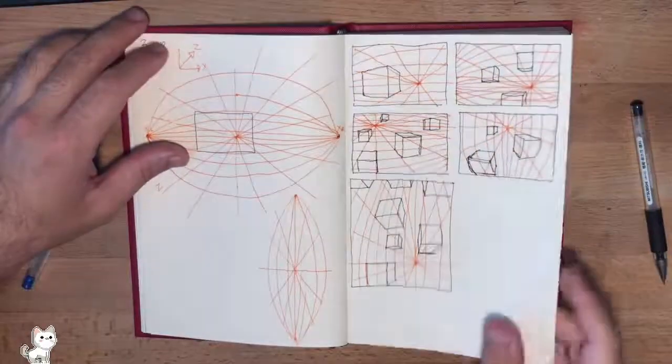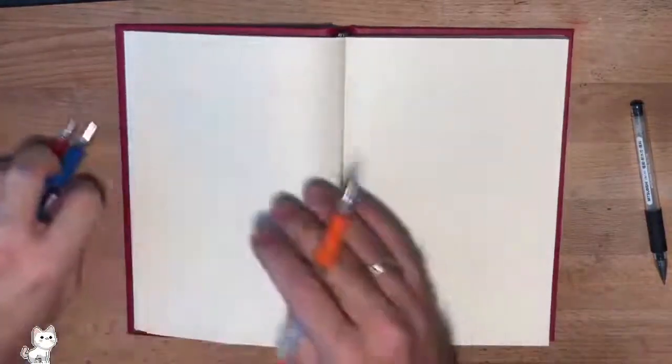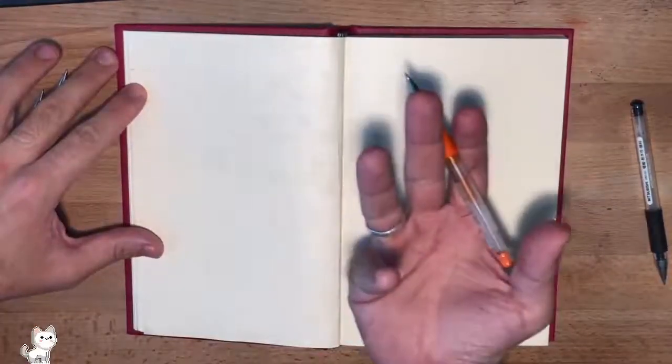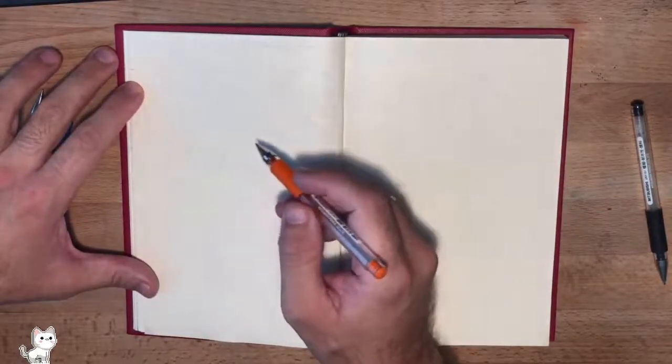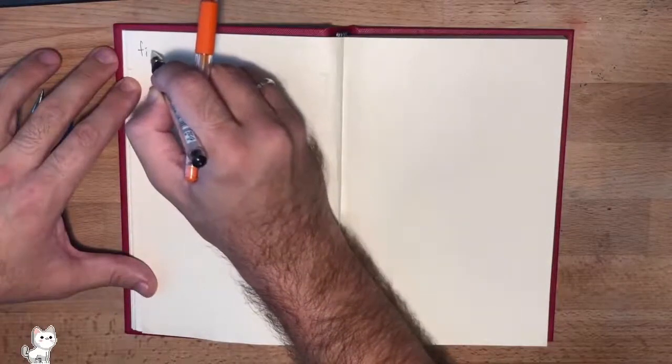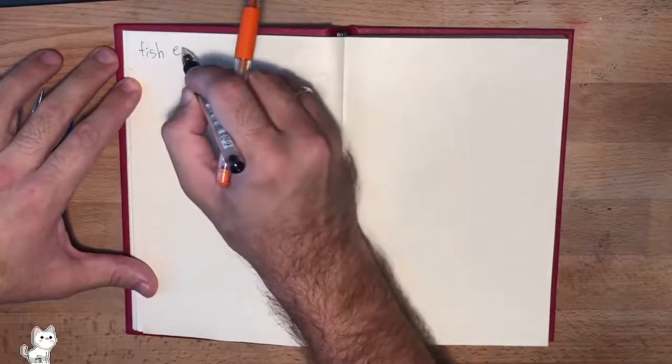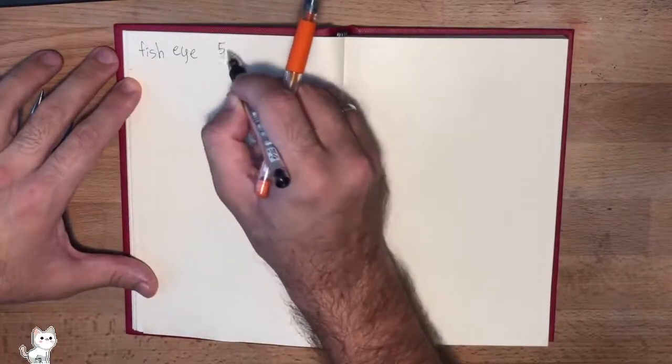Okay, and next, which is the most correct version of this curvilinear perspective, is kind of fish eye or 5-point perspective.